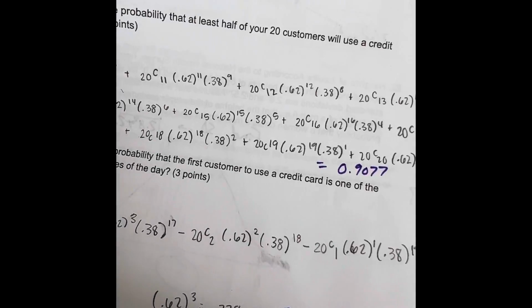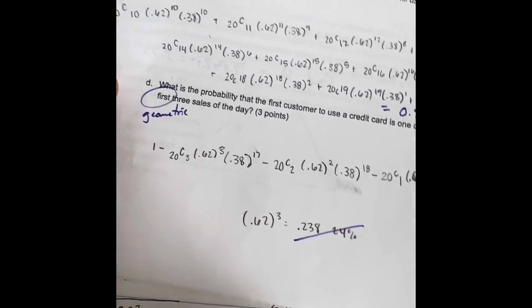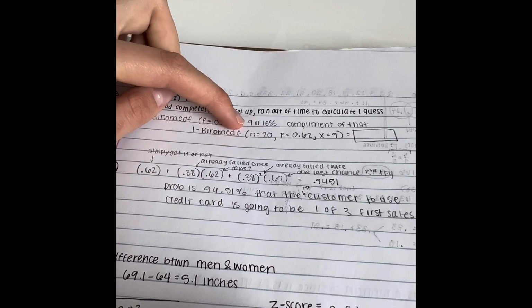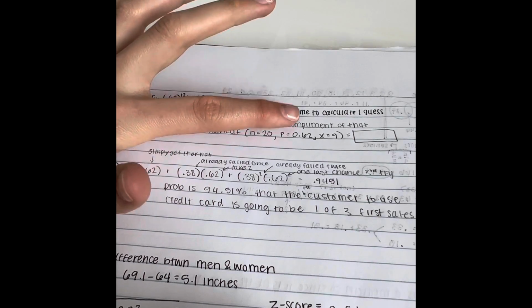you have to find that at least half of your 20 customers will use credit. So I chose to do this long calculation, but you can really just do binom CDF and you want at least half, so that's 10 or greater. Sorry, it's less than 10. So you're going to do anything 9 or less, and then you're going to take the complement of that.